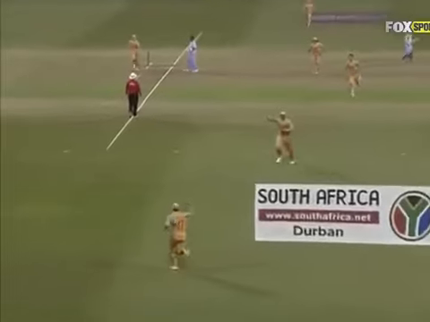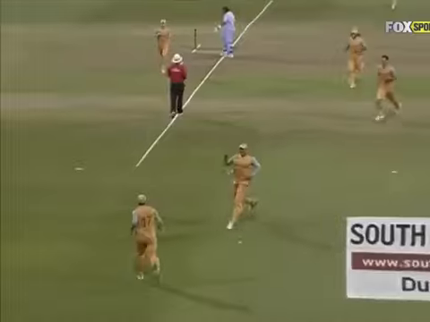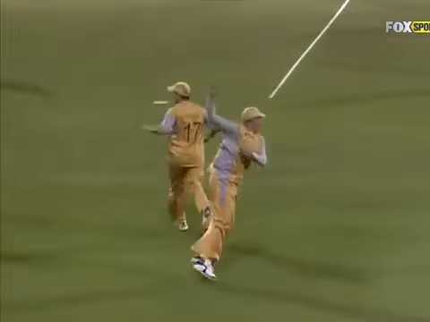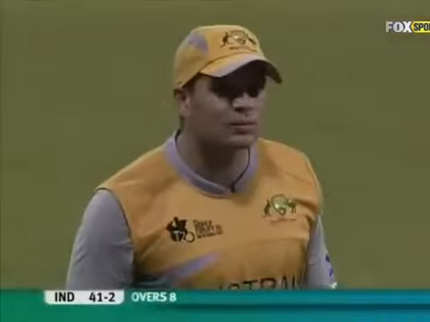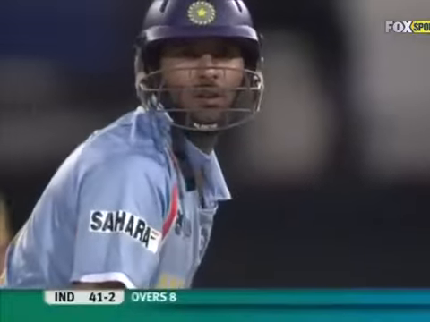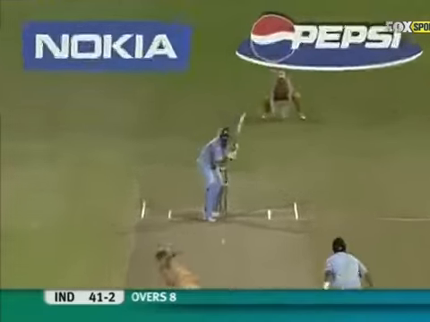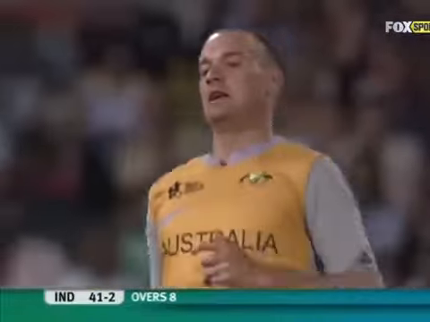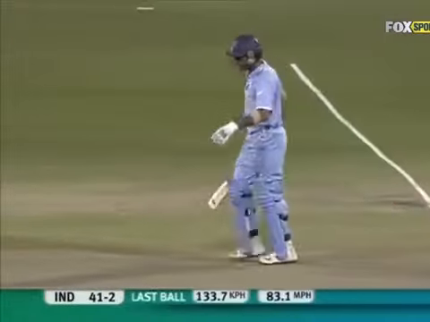Hodge in the deep. It's where he finds himself most of the time in this 2020 format, and he doesn't drop too many. Yuvraj Singh comes out to the middle. He's on strike. Straight away, a good one from Stuart Clark.